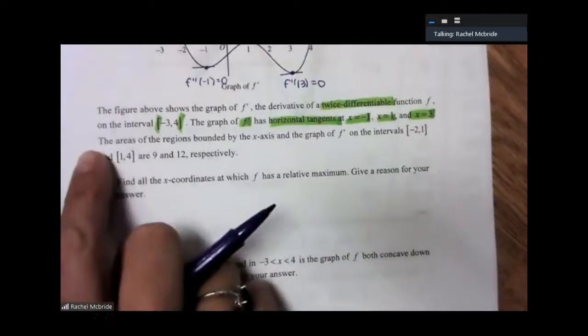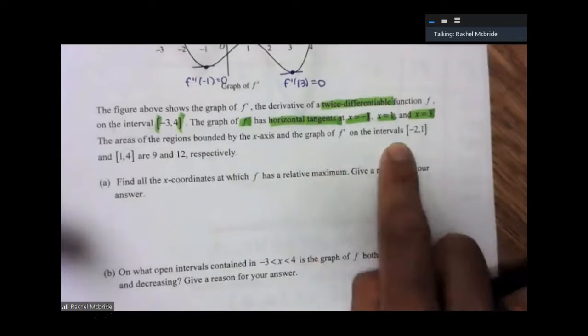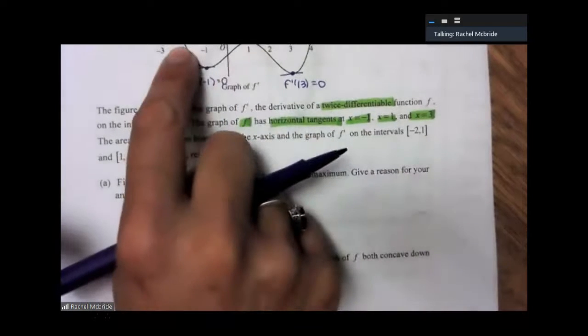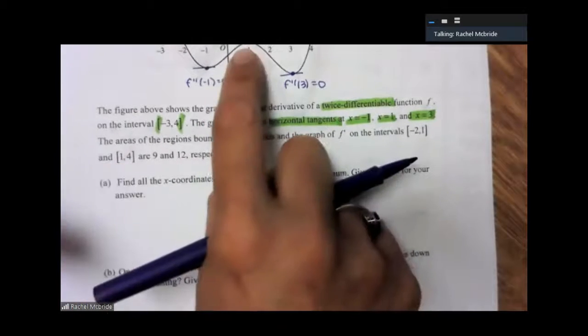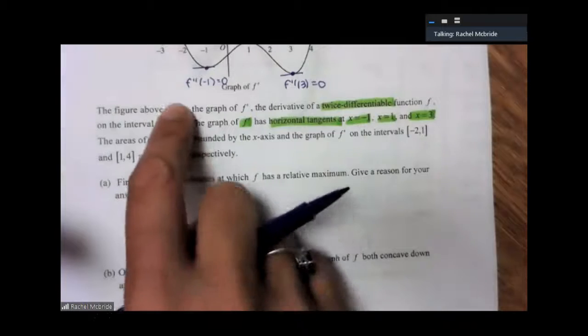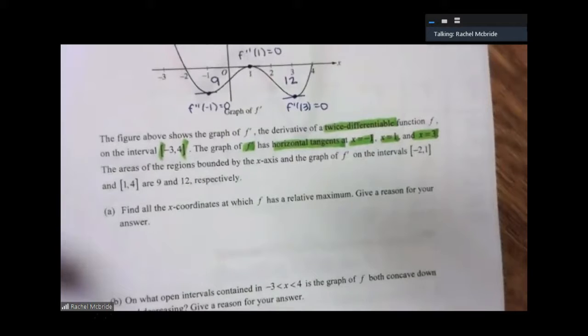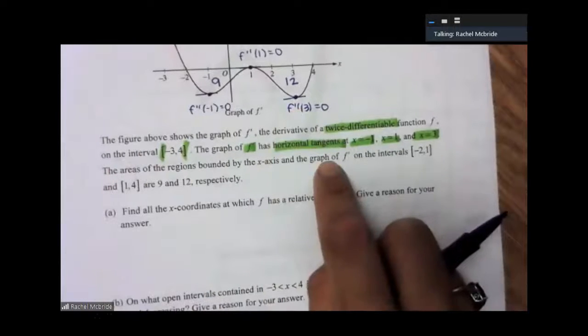Okay. The areas of the region bounded by the x-axis of the graph of f prime on the interval -2 to 1 and 1 to 4 are 9 and 12, respectively. So that has an area of 9. This has an area of 12. So we got all of that information from that starting paragraph.